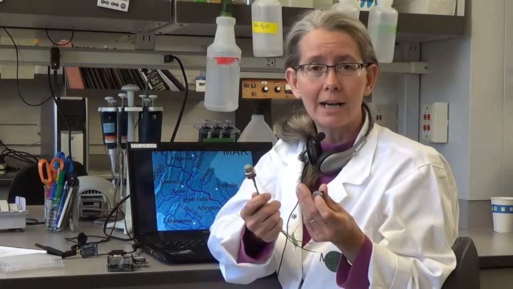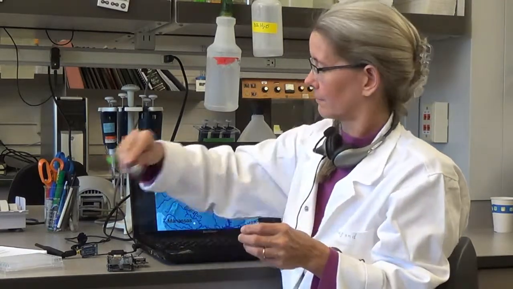So the kinds of sensors that we use depend upon the kind of environmental gas that we're interested in, or the kind of pollutant that we're interested in. So metal oxide detectors are very inexpensive. We also can use infrared gas analyzers or photoionization detectors for VOCs.